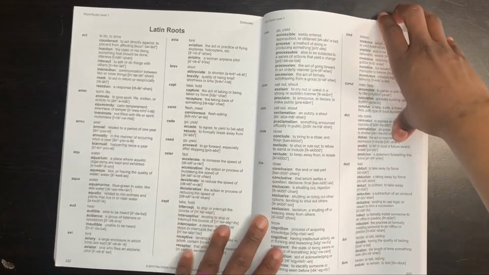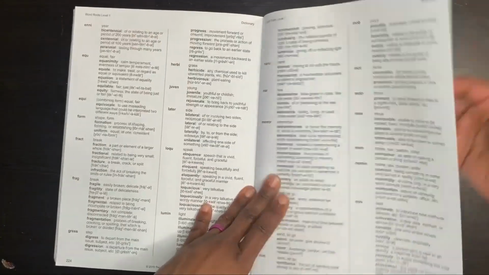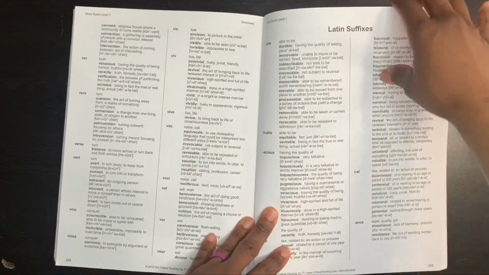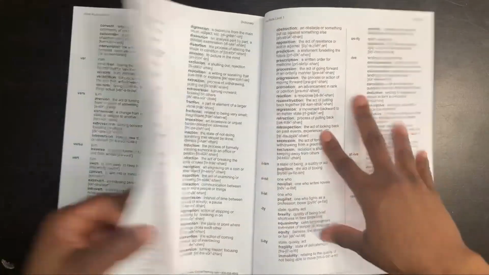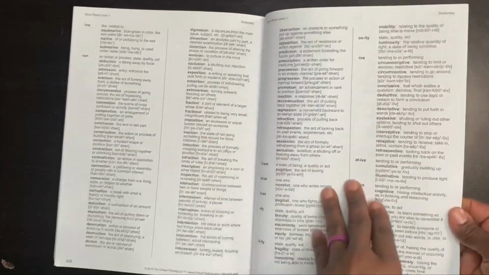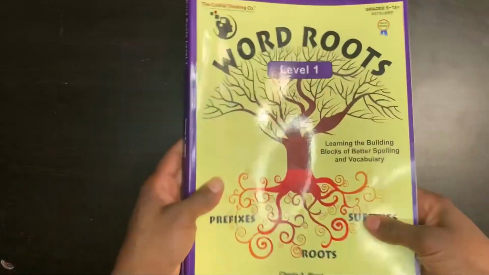Then you get your Latin root words that are in this book. And then you get your Latin suffixes. And that is it for word roots.